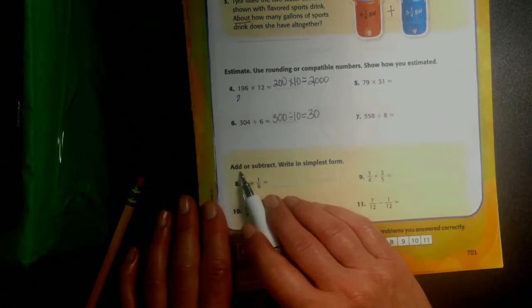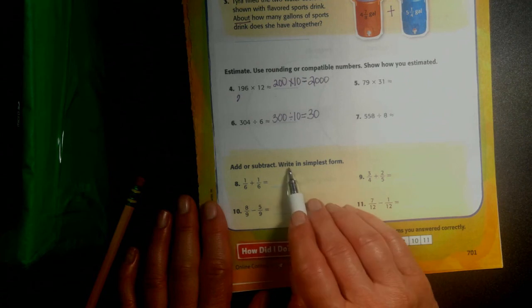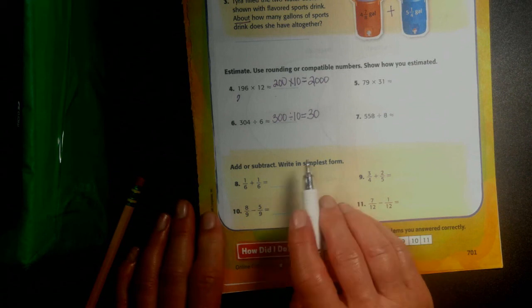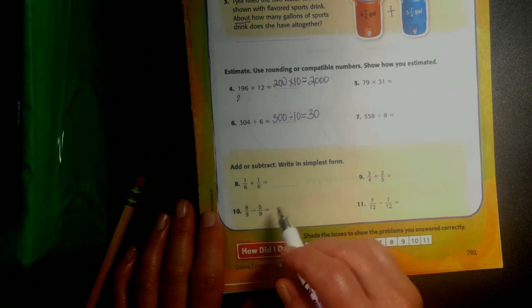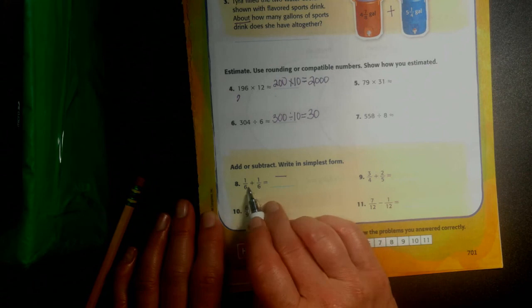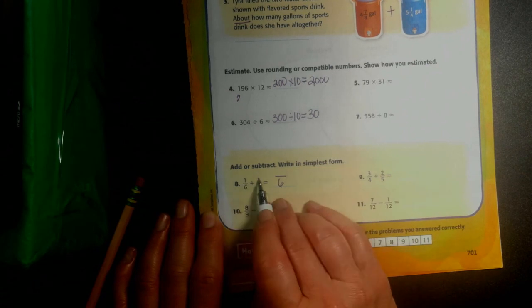All right, now I'm going to add or subtract, whatever it tells me to do in the problem. And I'm going to write in simplest form. So don't forget that part. We have to make it in simplest form. I'm going to do even problems, right? 1/6 plus 1/6. So when I add fractions, my denominator is going to be 6, 6, 6. I only add the numerator. 1 plus 1 is 2.